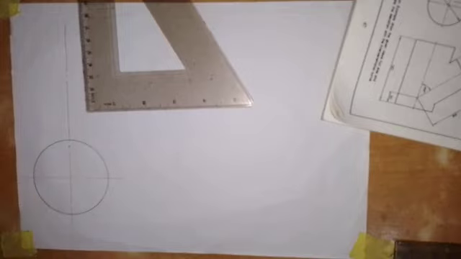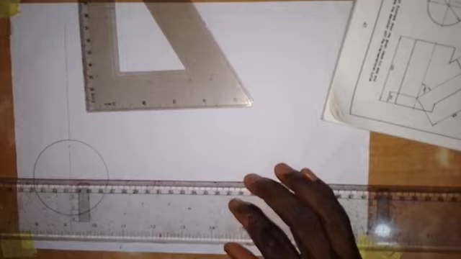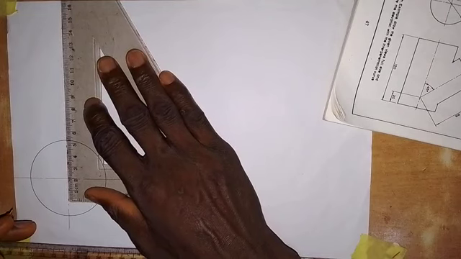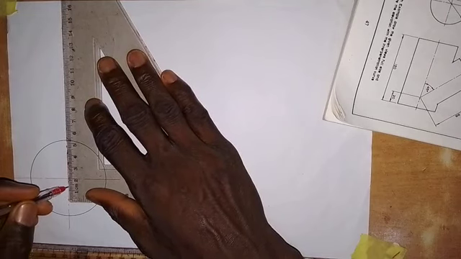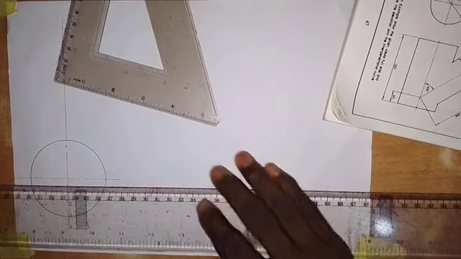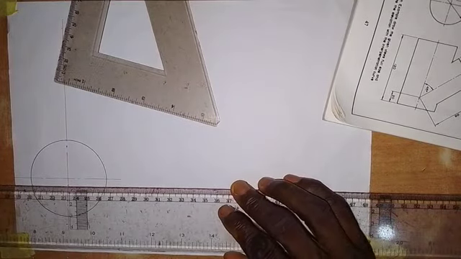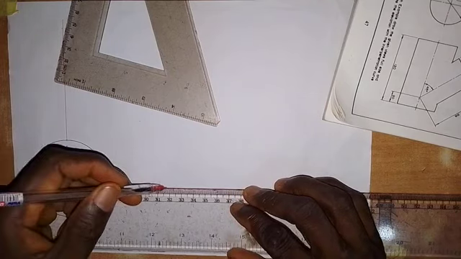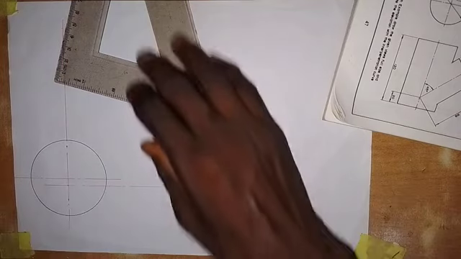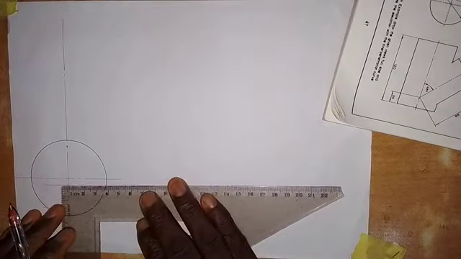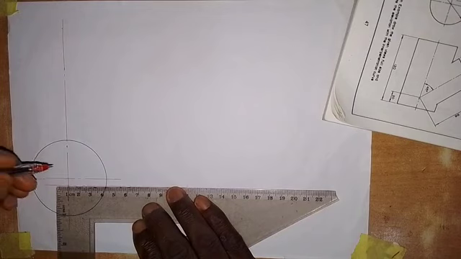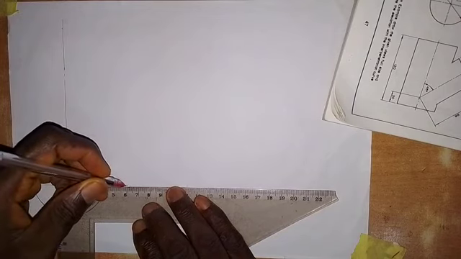Alright, so the next that we are going to do is that we want to draw the plan of the intersecting cylinder. So what I need to do now, I need to take a measurement of 6 millimeters from this center down this line. So this is 6 millimeters. Okay, then I'm going to draw the horizontal center line of the intersecting cylinder from here, like this. Then I'm going to take a measurement of 50 millimeters from this point. So this is 50 millimeters here, like this.